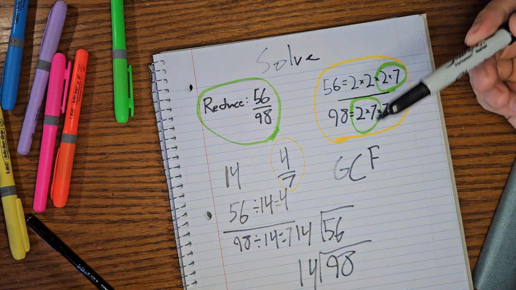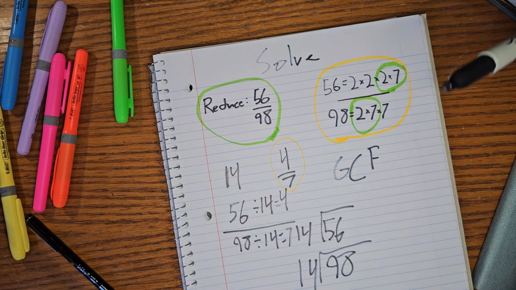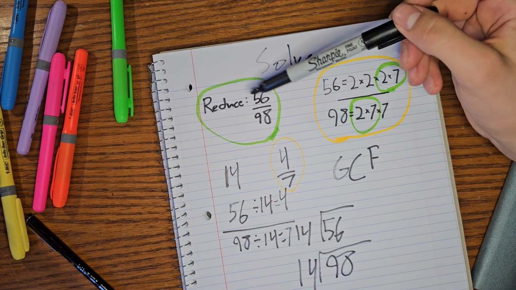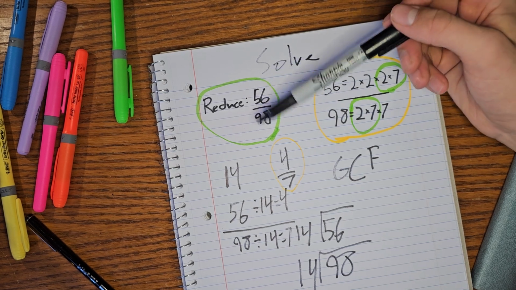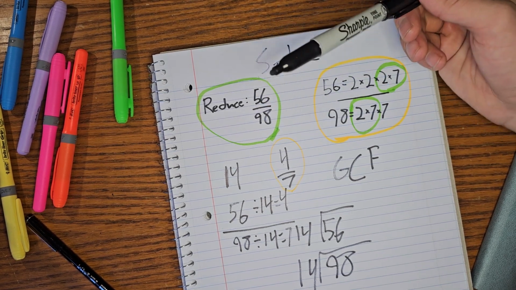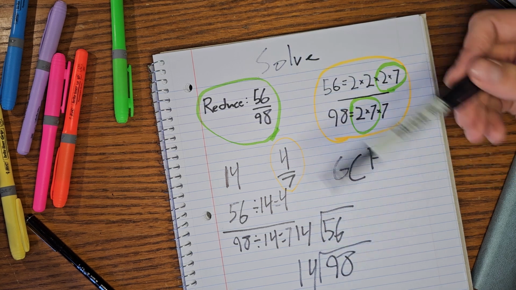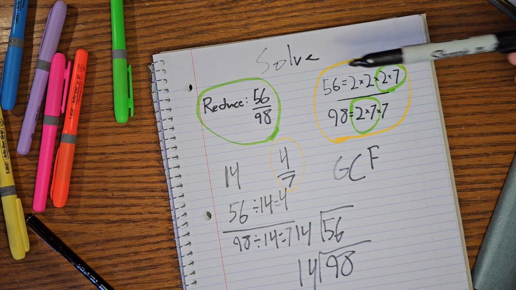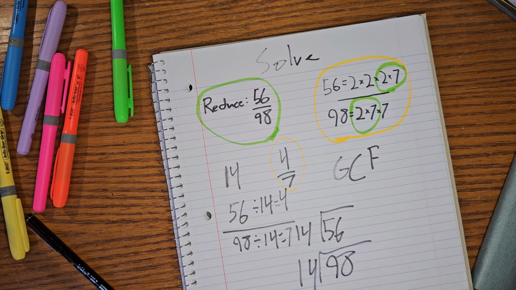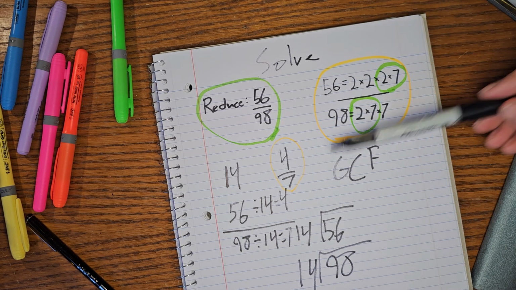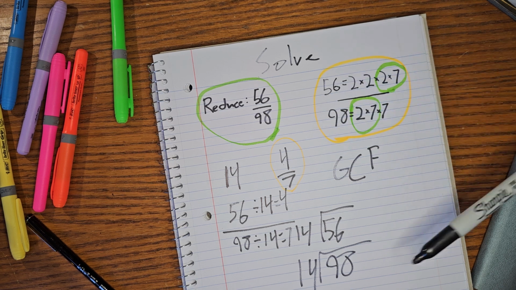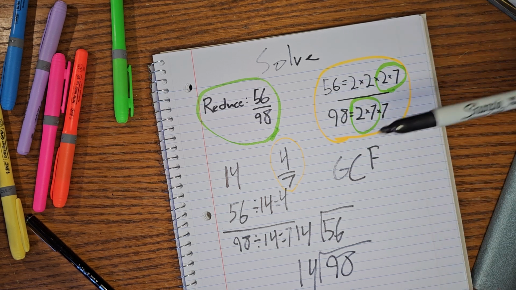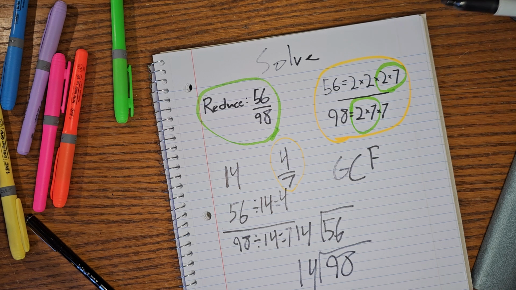So when I first came at these questions, all I saw was reduce 56 over 98. It confused me, because then when I looked at the answers, it still confused me, because I just saw this. And I'm like, well, what the heck is this? But then when I looked at it, and it actually talked about the GCF in the answer key there, I'm like, oh, that actually makes a lot more sense. So they're just breaking it up into individual parts.